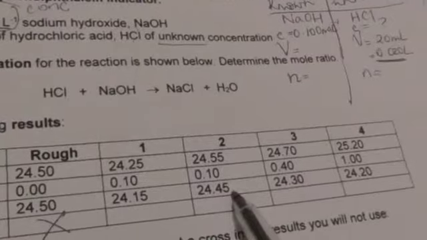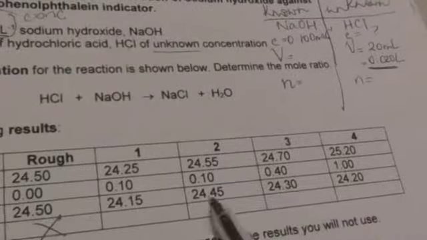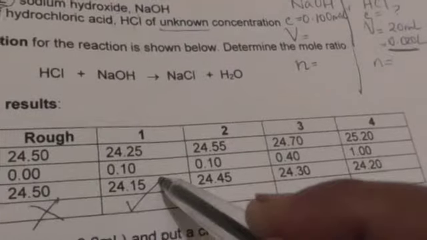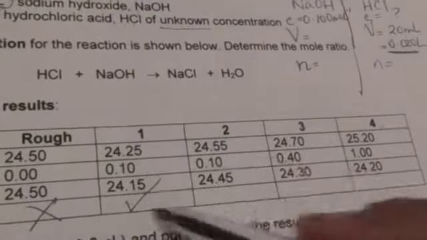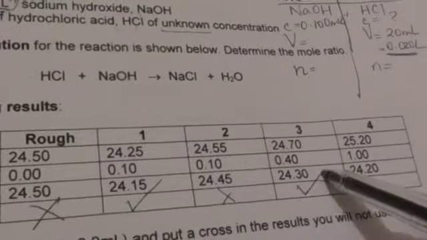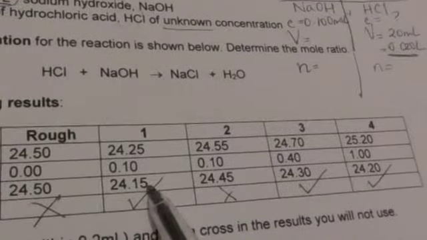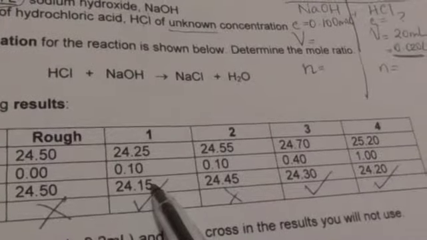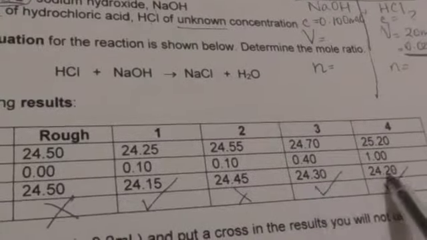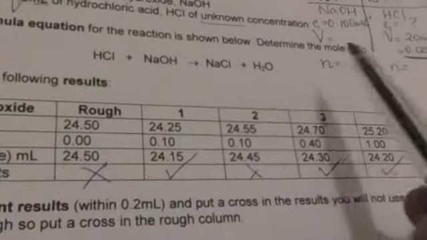The difference between these two is 0.3, so I definitely won't take those two. The difference here is 0.15. The difference here is 0.10. So of these three, I actually choose the first titration's volume. I'm not going to take this. I'm going to take the third titration's volume, and I'll take the fourth one. If you look at the difference between these two, it's 0.15. The difference between these two is 0.05, and the difference between these two is 0.1. Alright, so it's within the range for them to be concordant.